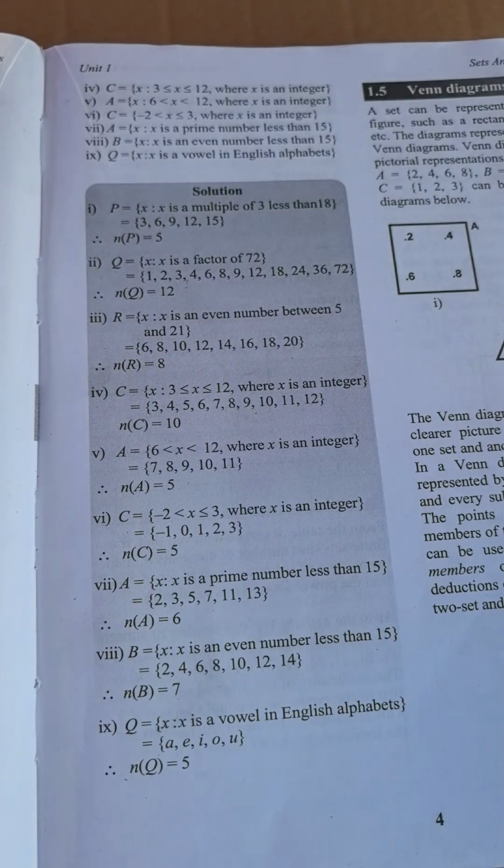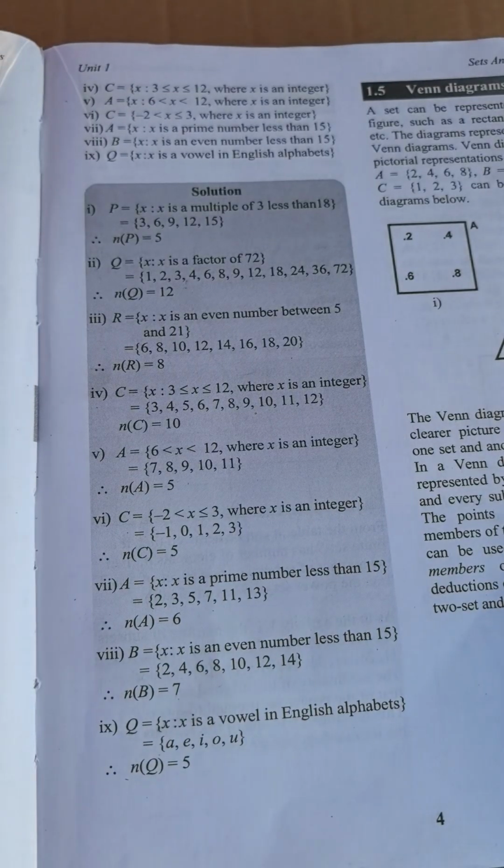The factors of 72. So that is what it means. It's as simple as that. I'm not going to waste much time here. Now let's move on to the third one.